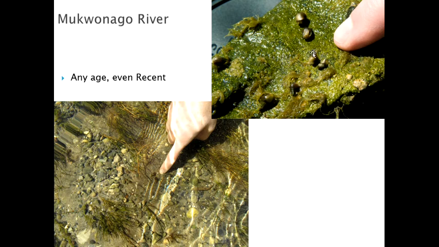This is Elimia livescens. Here is a Pleurocera acuta. And of course, they're part of a community that involves lots and lots of other taxa, including clams, and then a whole suite of insect larvae and crayfish, and then the fishes swimming over them, the plants here that you see in the sediment and on the rock.